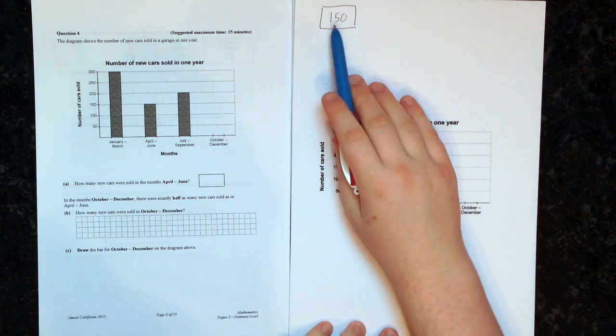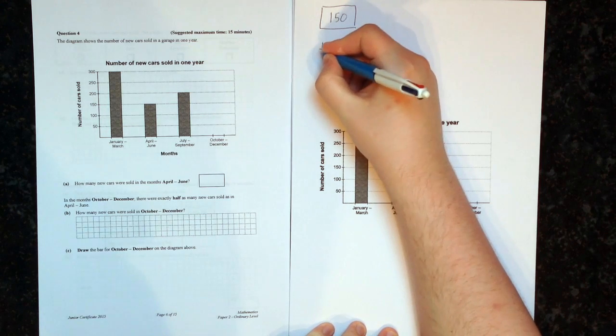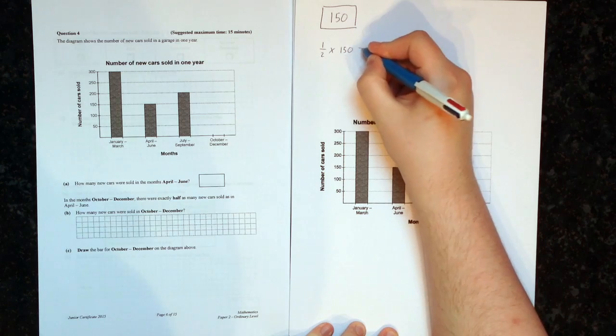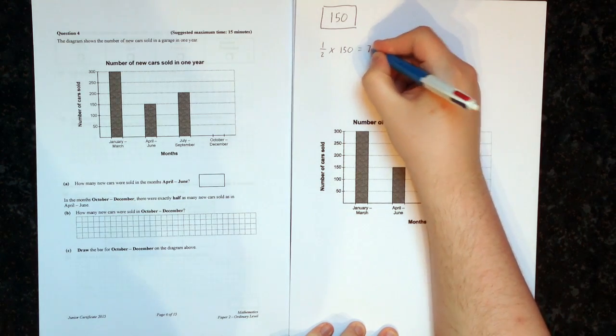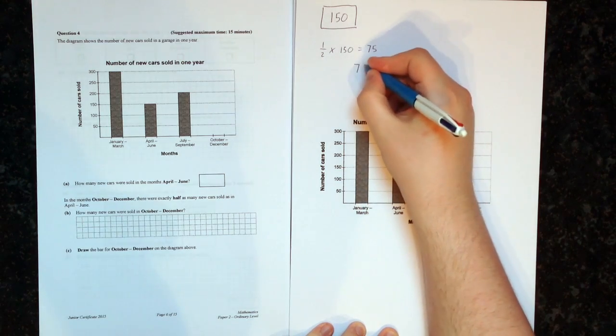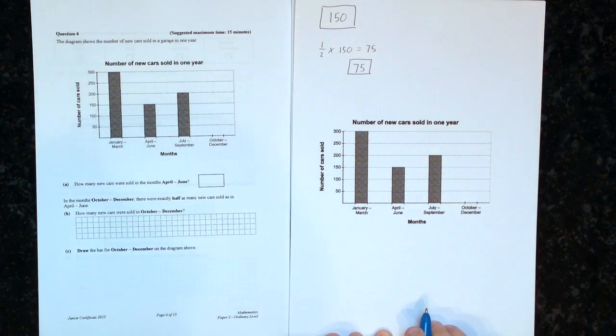Well, in April to June, we just saw that was 150. So half of 150 is going to be equal to 75. So there were 75 cars sold from October to December.